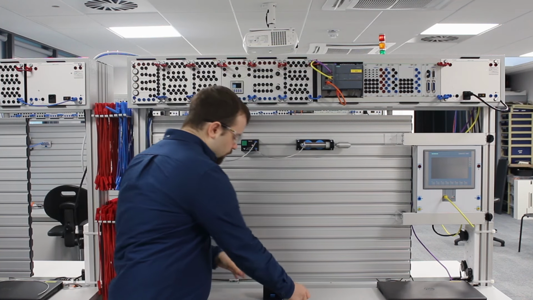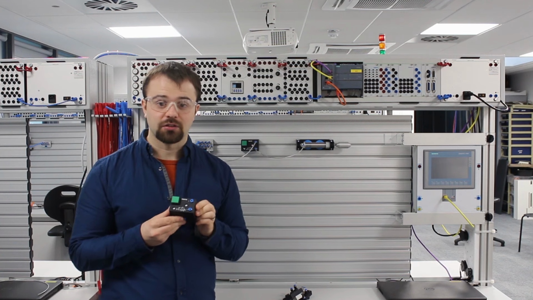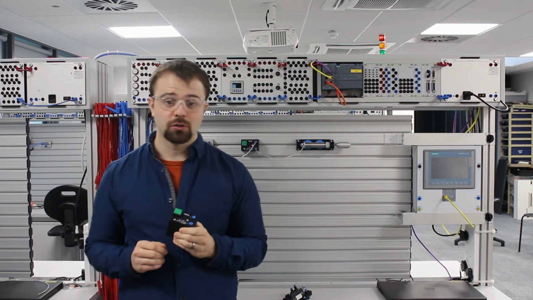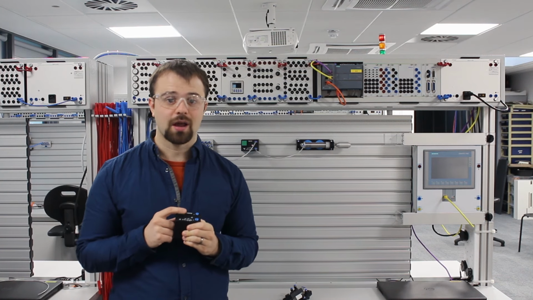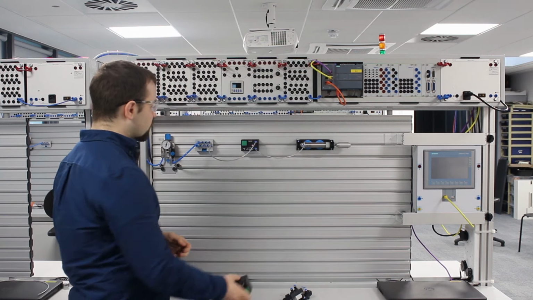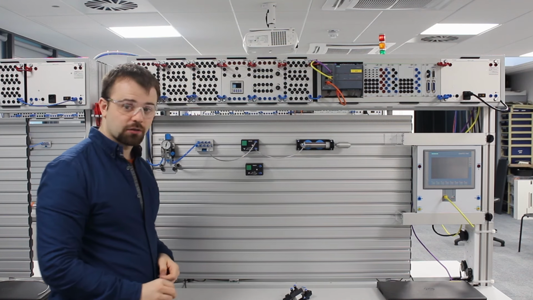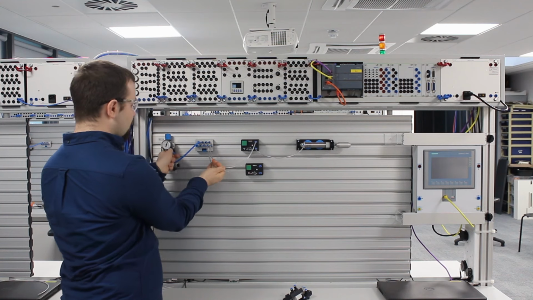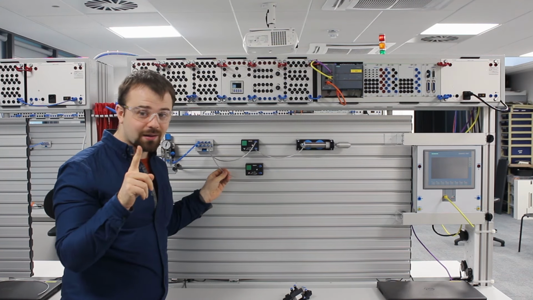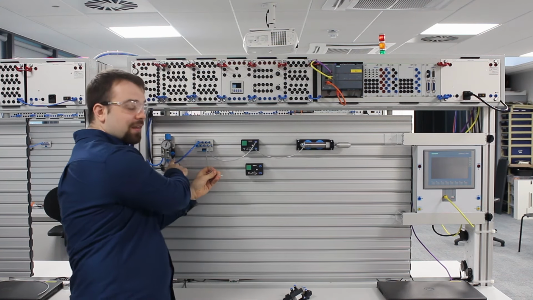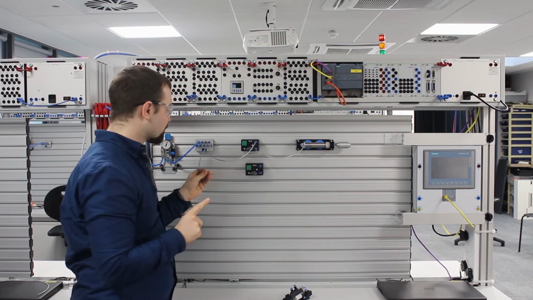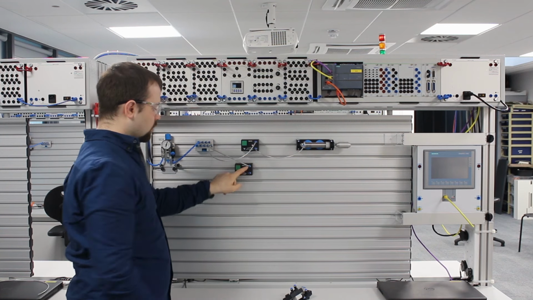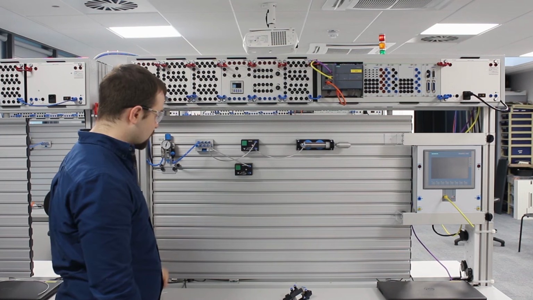To start with, I'm going to add another button to the circuit. Again, as we learned in the last episode, these are actually 3/2-way spring return valves with push button actuation. I'm going to add one to my circuit just below the first one. I'm going to take some air from my manifold. Make sure you turn your air supply off before you plug stuff in. I'm going to take air from my manifold and plug it into the first port on the second button.